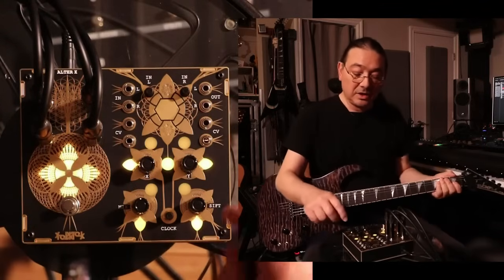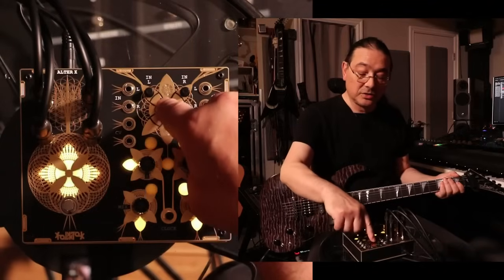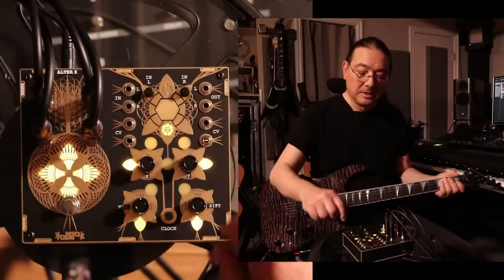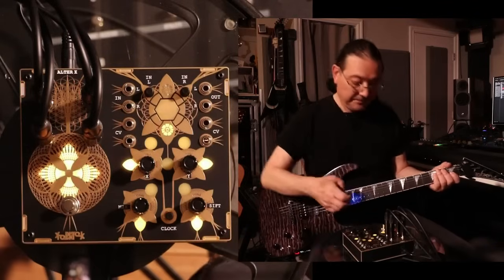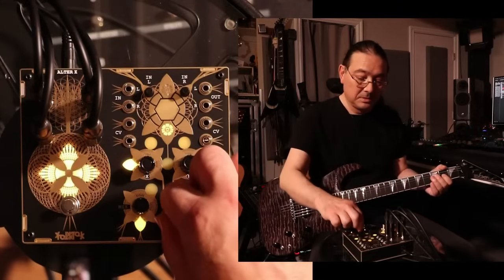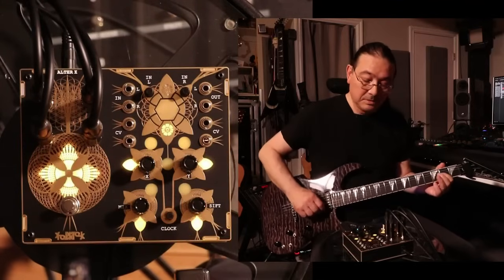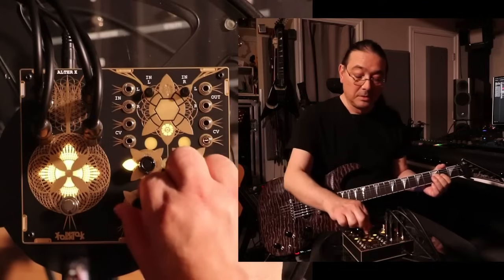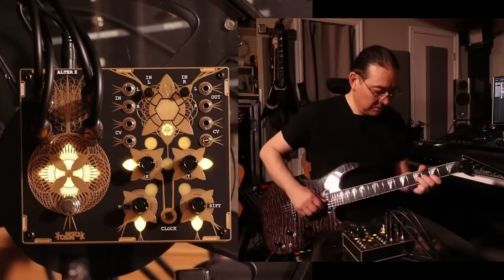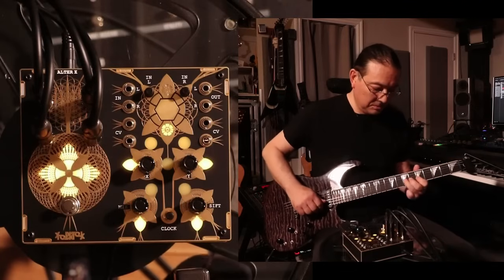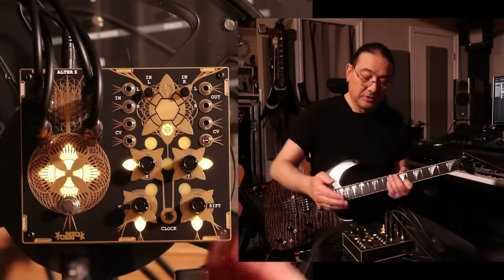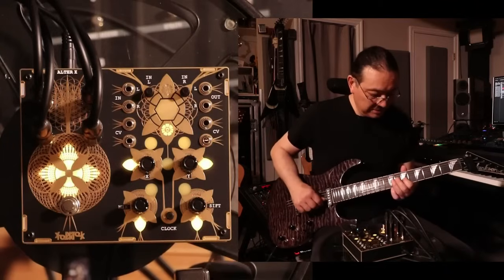Now let me play with this clock. I think we should try and go back to the long delay. Full on. So it's all the way counterclockwise.